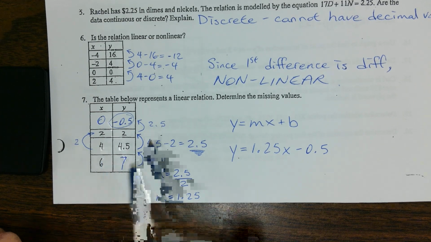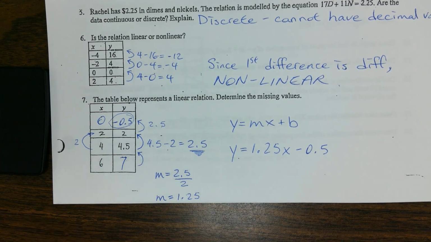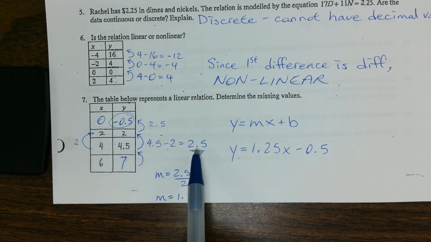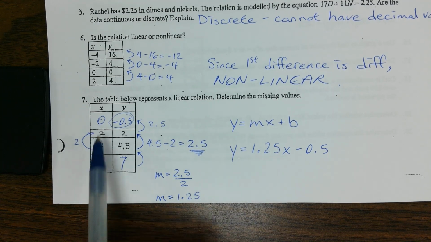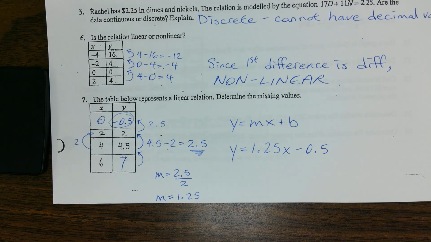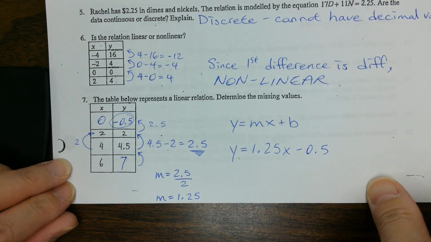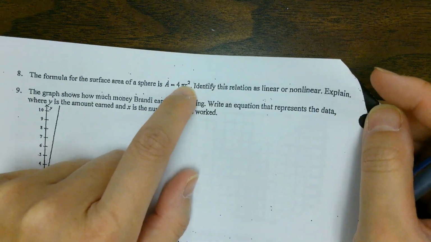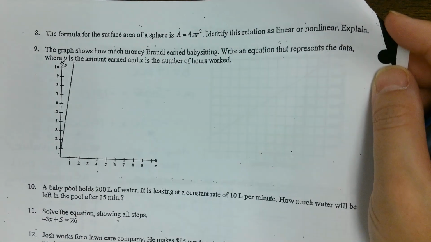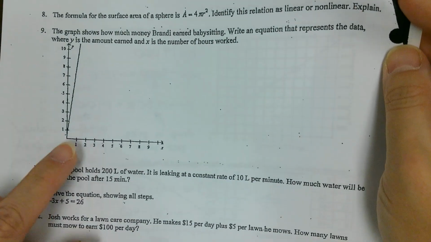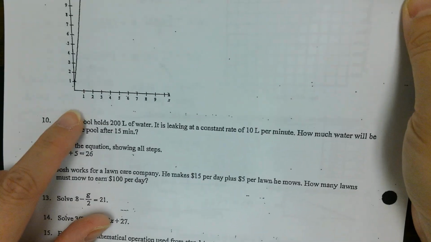Okay, so that's part of, given a table of values, can you come up with the equation? This one is tricky because I know some of you were thinking y equals 2.5. But you have to remember what your x was going up by. Difference in y over difference in x. Moving along. This one is simply nonlinear because there's an exponent, a degree 2. All linear relations have only degree 1.